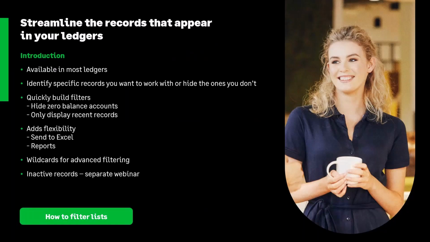So you've got wildcards as well. Obviously, we'll be having a quick look at that. And obviously, we've got inactive records. So those old records that you no longer need to be displayed, maybe customers that have gone bust, don't exist anymore, that you refuse to trade with anymore, you can flag them as being inactive. And we've got a separate webinar on that one. It's really easy to filter out those inactive records as well.